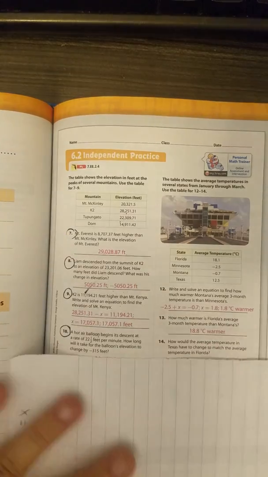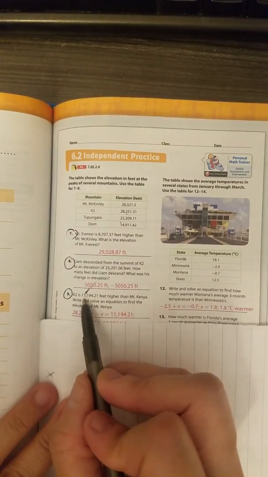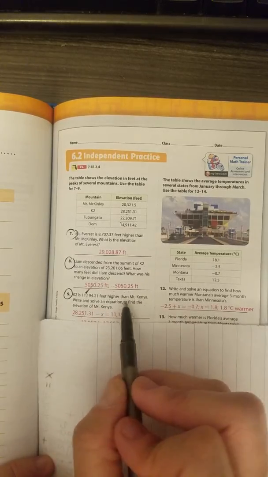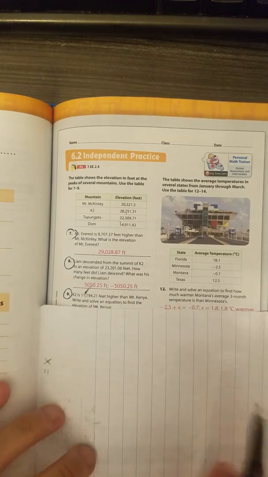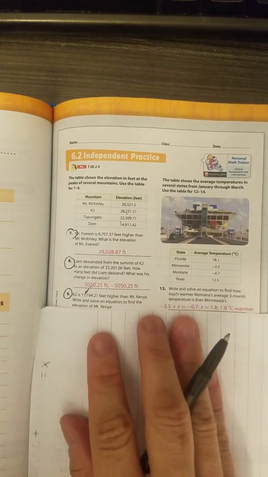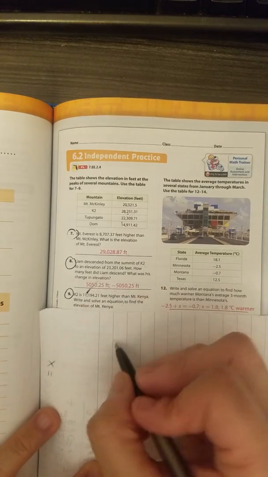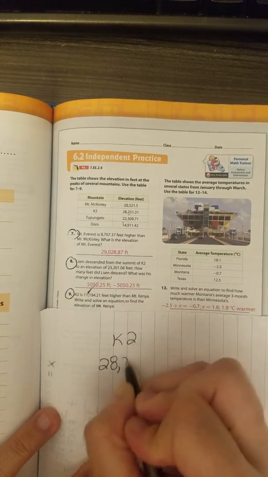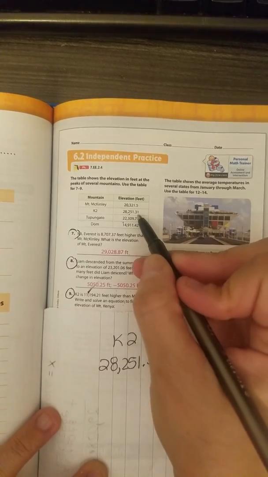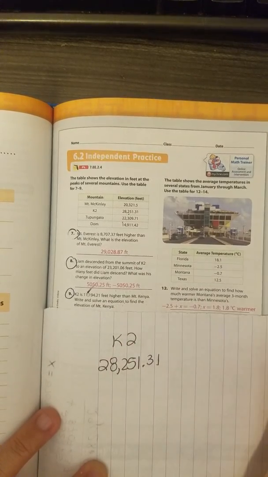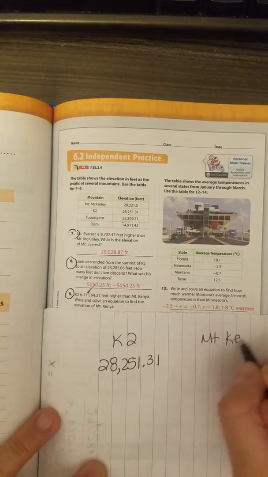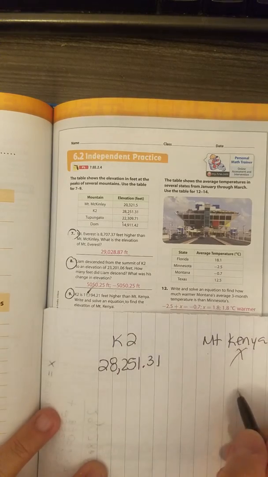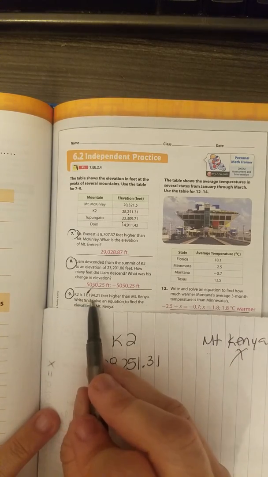Okay? Let's do this one quickly. K2 is 11,194.20 feet higher than Mount Kenya. Now, it says write and solve an equation to find the elevation of Mount Kenya. Okay, this is making it more difficult than what it is, but let's think about this. You have K2, and we know that it is 28,251.31. It's given to you right here. Now, you also have Mount Kenya. Mount Kenya, I don't know what it is, but I do know that K2 is bigger.